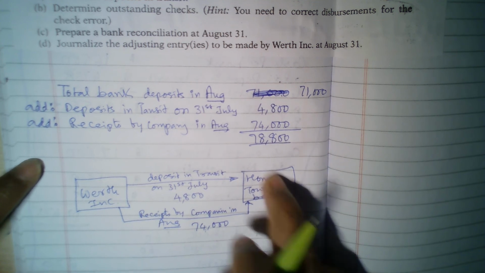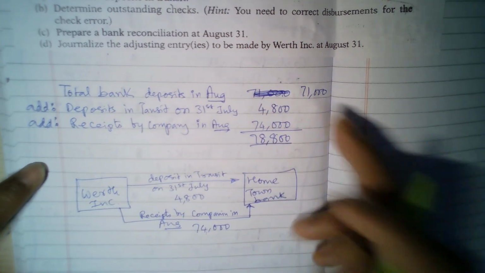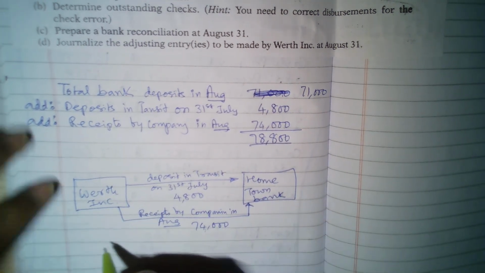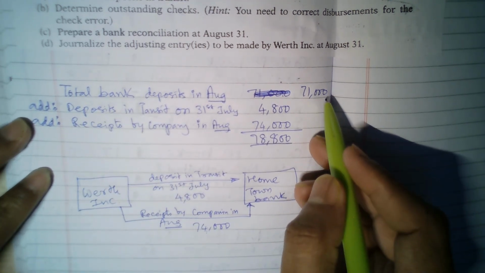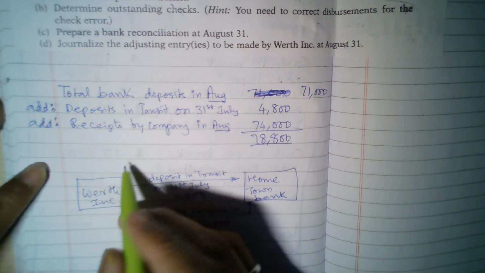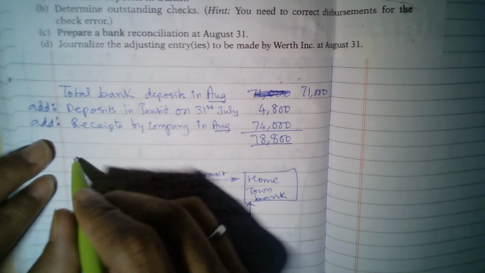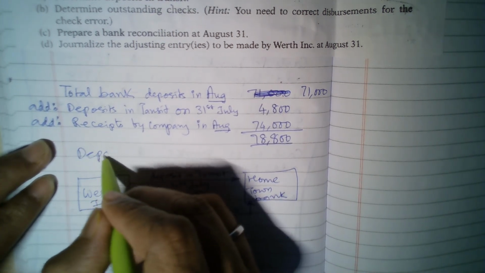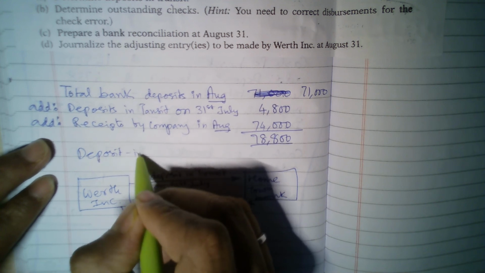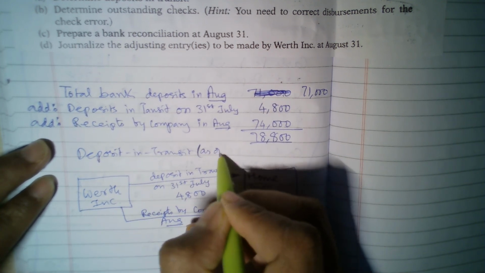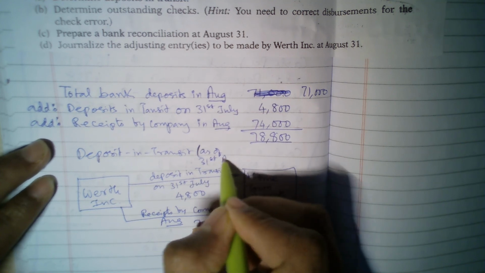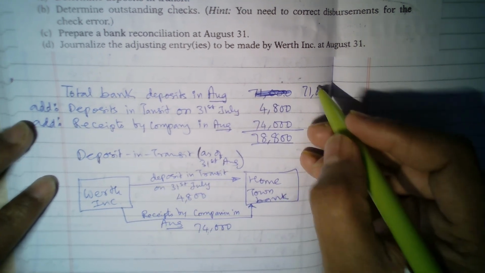But how much amount is actually deposited in the bank? That is 71,000. So if I want to know how much is in transit, the deposit in transit as of 31st August, that will be this minus this.